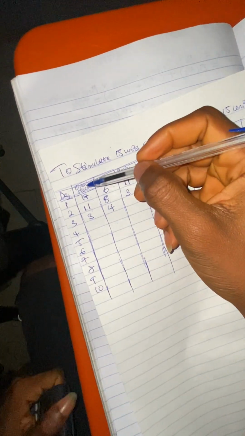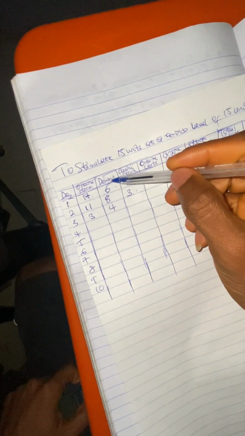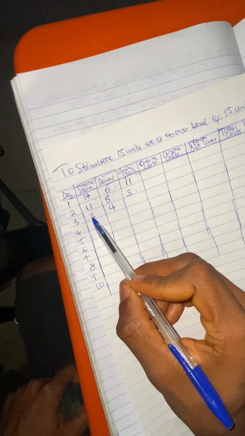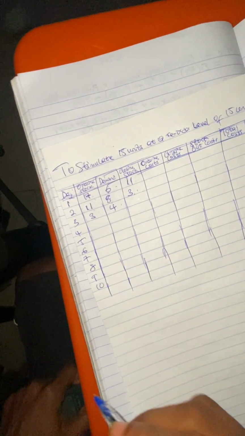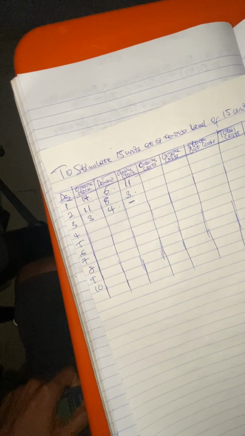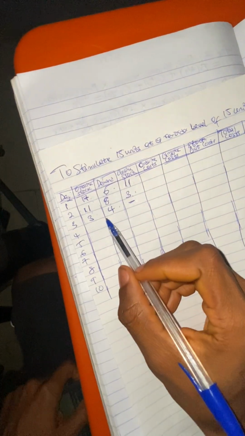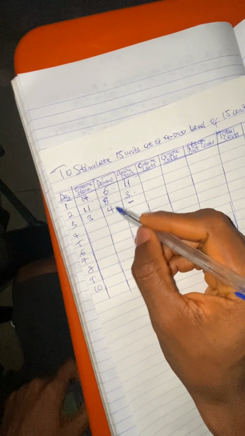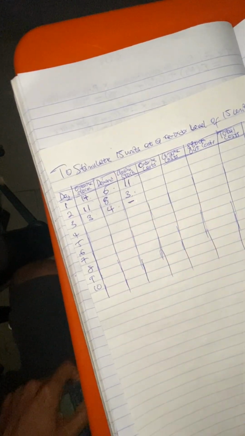That means we have a stock of 3 units. They now demanded for 4 units. We can only deliver 3, right? That means there's one that is left over. So that means there's no closing stock. There's nothing for us to carry over. There's nothing at all. Rather, we are even going at a shortage of 1 unit.